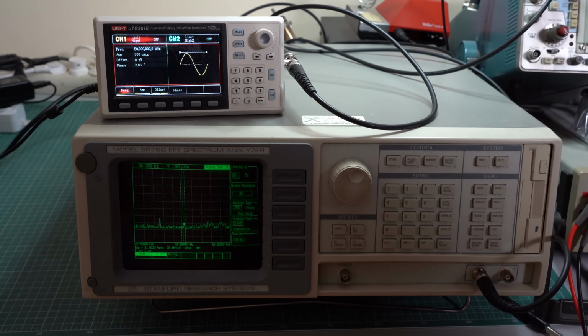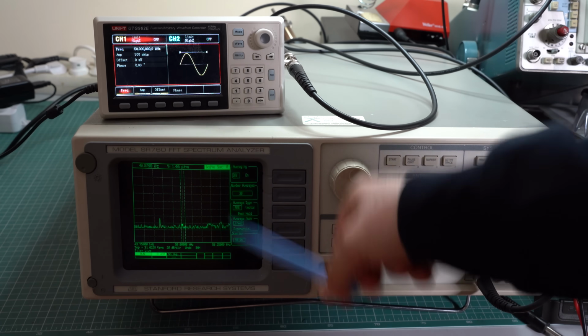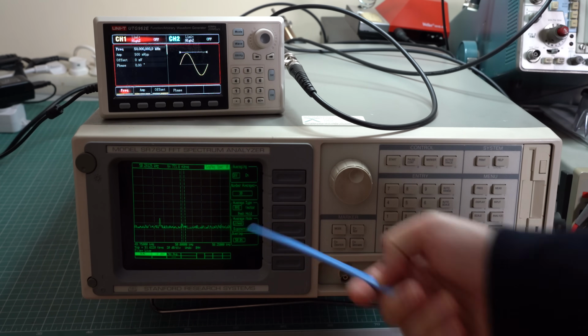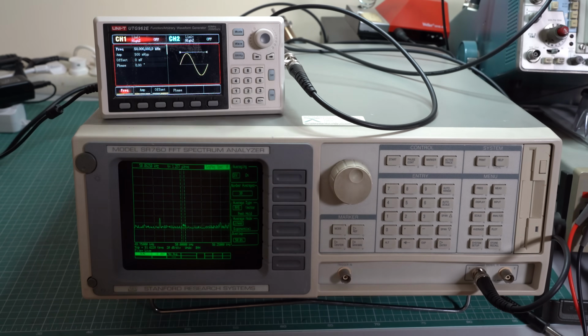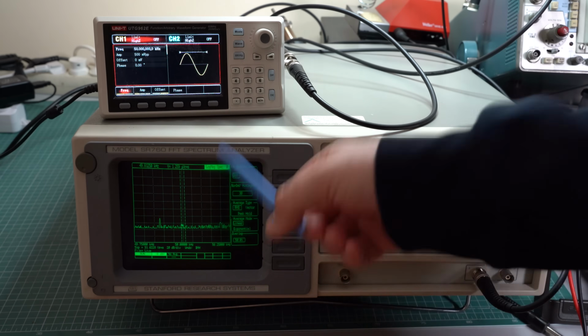So let's get started. In electronics we often work with 2D graphs, and these 2D graphs represent something with respect to something else. So whatever it is that we're trying to represent is on the vertical axis and our reference variable is on the horizontal axis. Let's see how this applies to the spectrum analyzer. The spectrum analyzer is a piece of test equipment that represents amplitude with respect to frequency. So the frequency is on the horizontal axis and the amplitude is on the vertical axis.